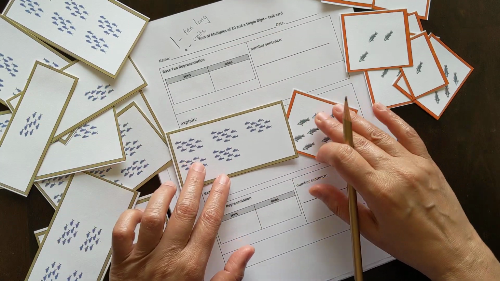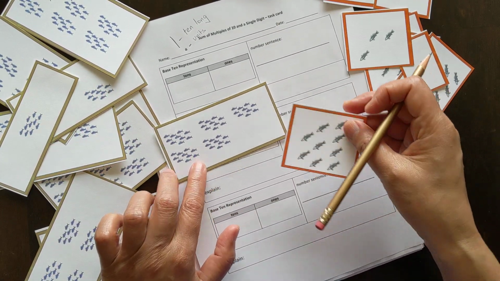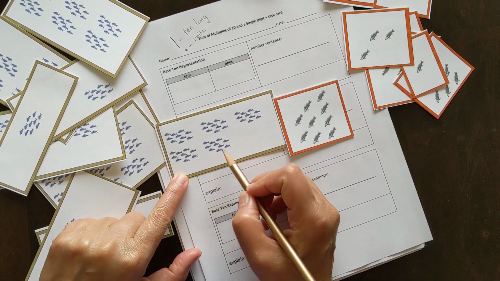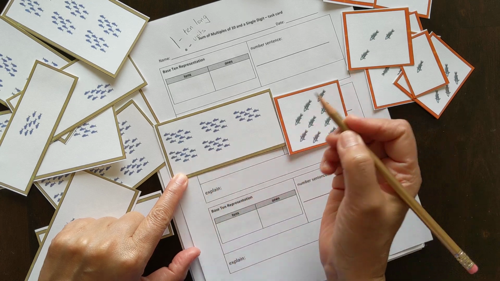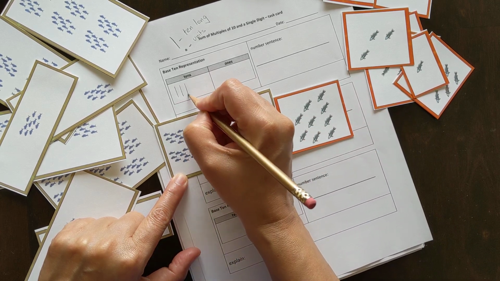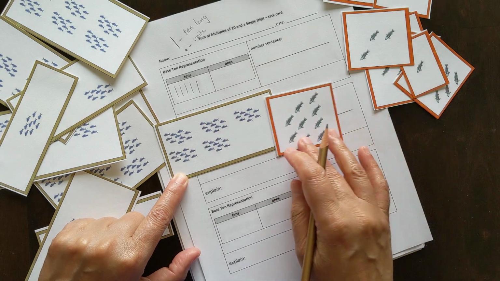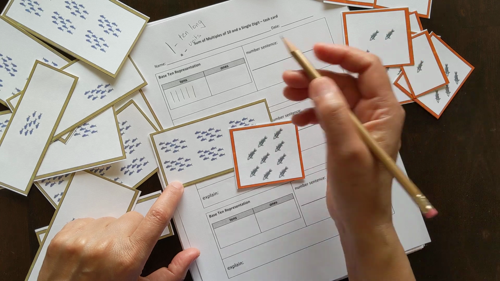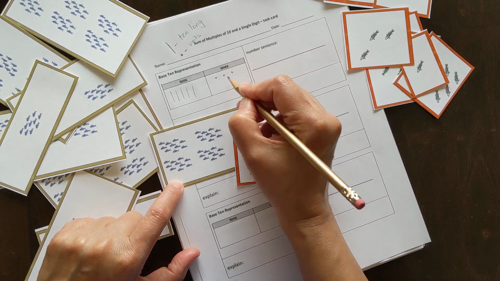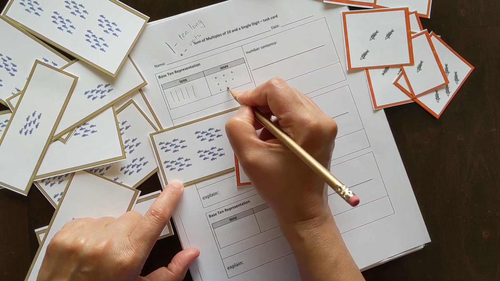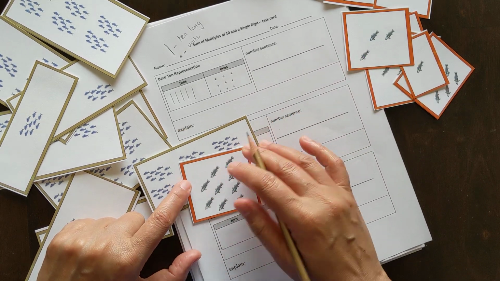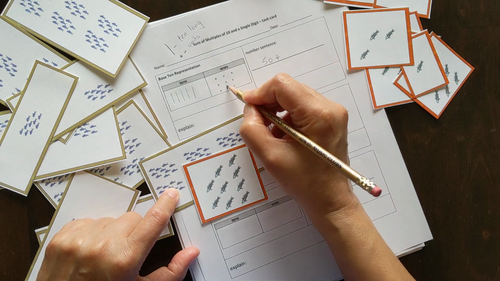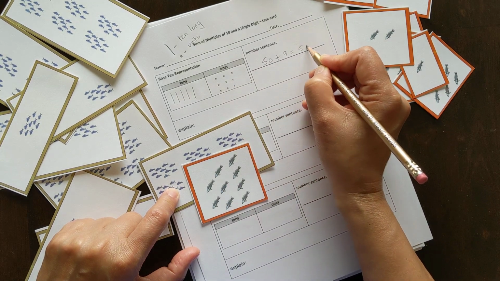Let's work on this card. The multiples of tens and one digit, a single digit. So 1, 2, 3, 4, 5 tens, 5 10 longs, and 1, 2, 3, 4, 5, 6, 7, 8, 9 units. 5 tens is 50 plus 9 is 59.